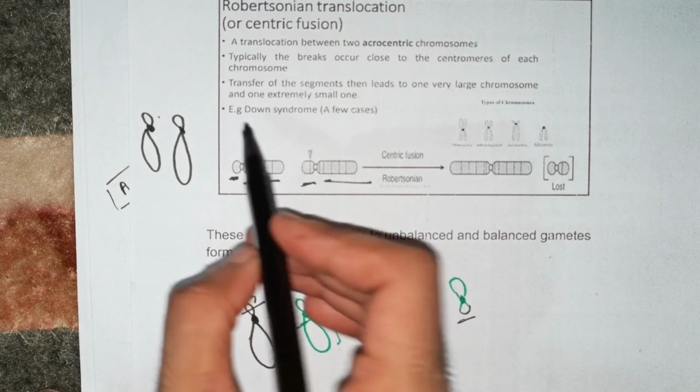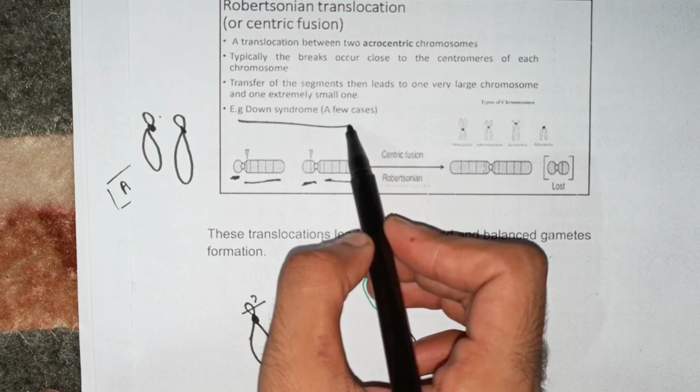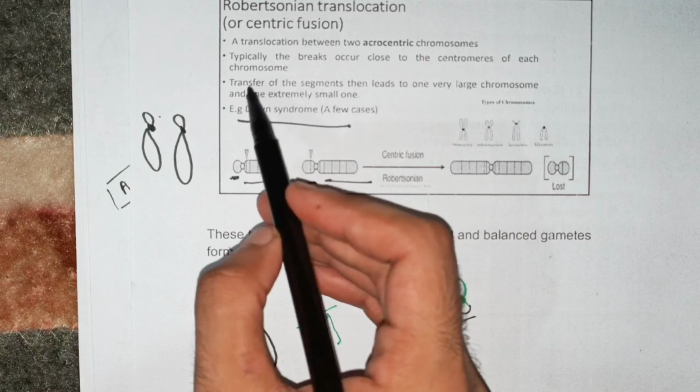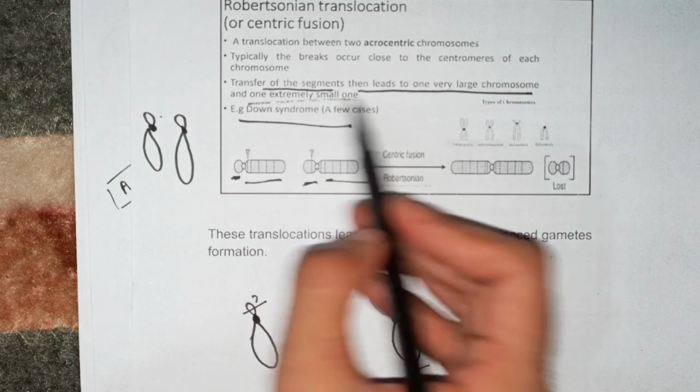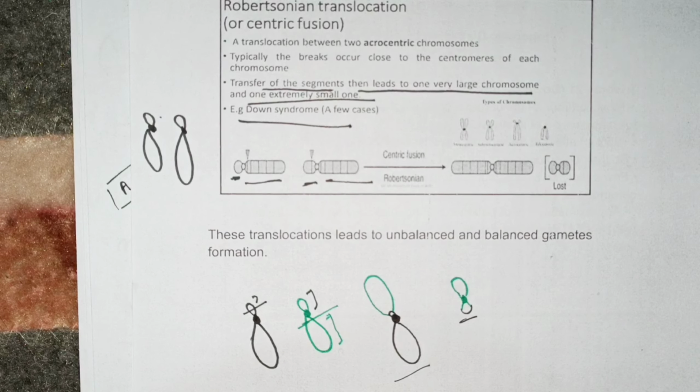And this may be seen in the case of Down syndrome, that is trisomy 21. What happened? Transfer of the segments then leads to one very large chromosome and one extremely small one. This is the Robertsonian translocation, but I hope you are clear with this concept, okay.